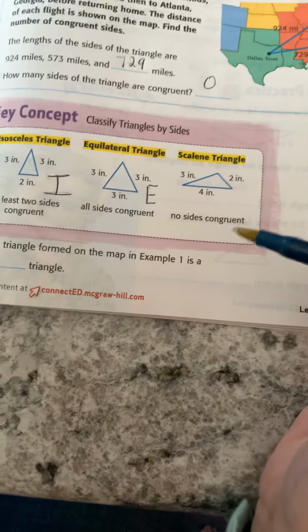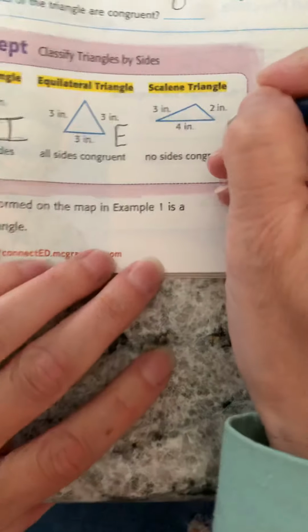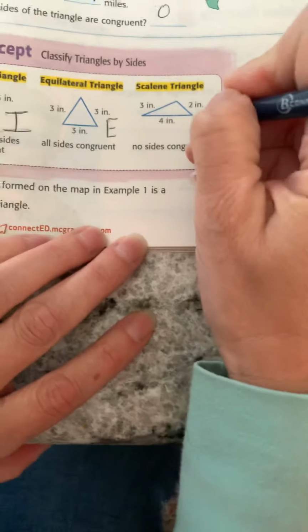And the last one is a scalene triangle. And if you take a look at the side measurements, none of them are the same. Just like the letter S has no line segments and nothing is the same. So that's how I remember it. I make their capital letters of each of how they start, and that helps me remember. So using this information, going back up to example 1, since none of the sides of the triangle are the same, it makes that triangle a scalene triangle.